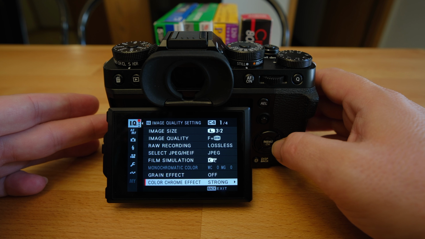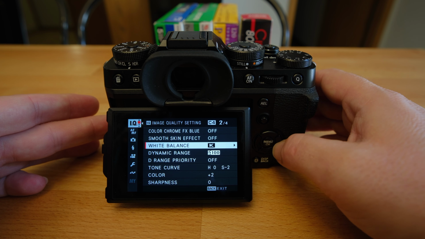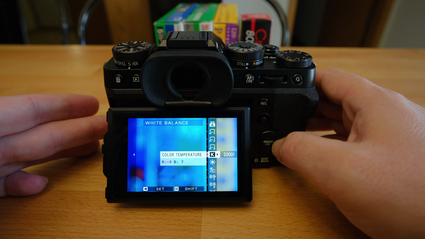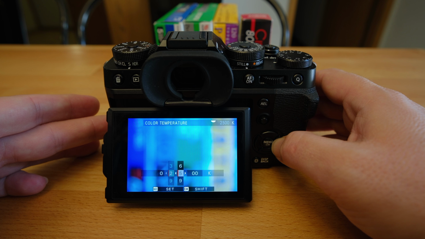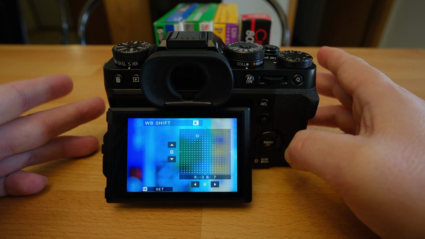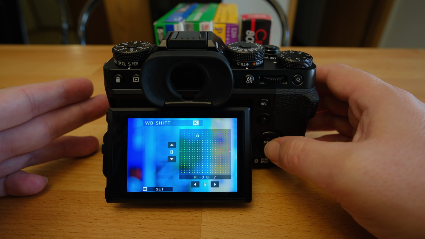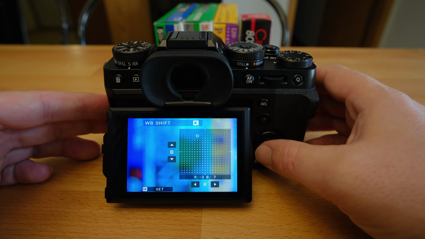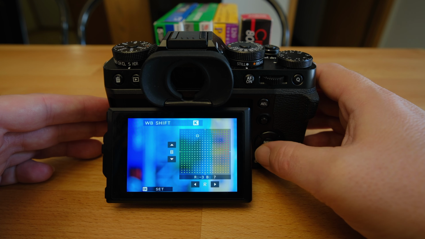Next up, I do the Color Chrome Effect Strong. Next, I go down to the white balance and pick Color Temperature 2500. And then after that, you need to go all the way over and do the white balance shift. I think the color temperature and the white balance shift are the two most important factors when building these recipes for nighttime, the digital tungsten film recipes. I have it set to -3 red and blue 7+.